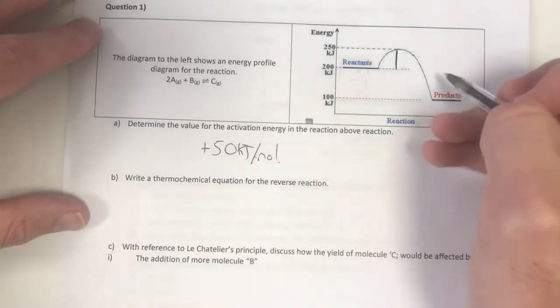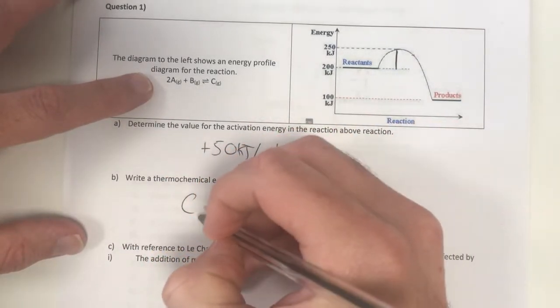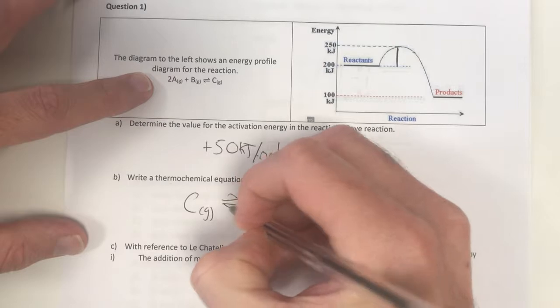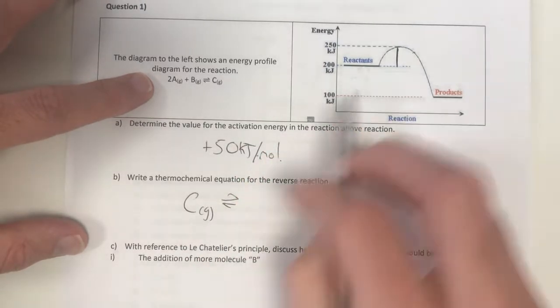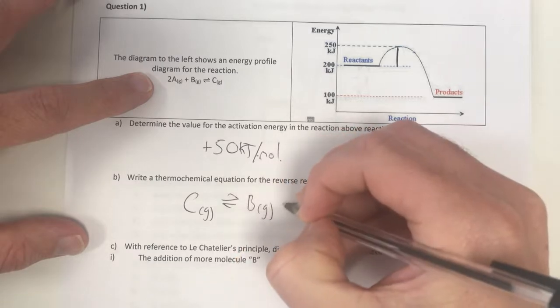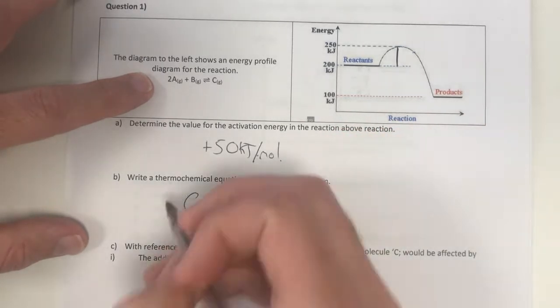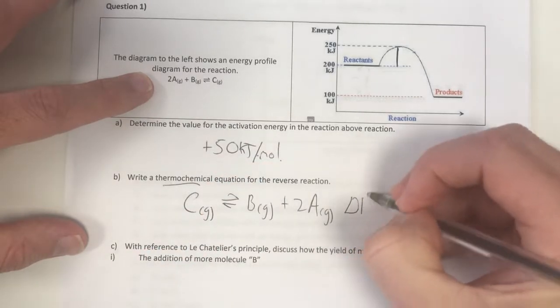Write a thermochemical equation for the reverse reaction. So we want to go backwards from products to reactants. So looking at this, that means we're starting out with C. We're going to still be in an equilibrium process because it's an equilibrium reaction. That's going to form B, which is a gas, and 2A, which is also a gas. Now, it's a thermochemical equation, so therefore we need the delta H as well.